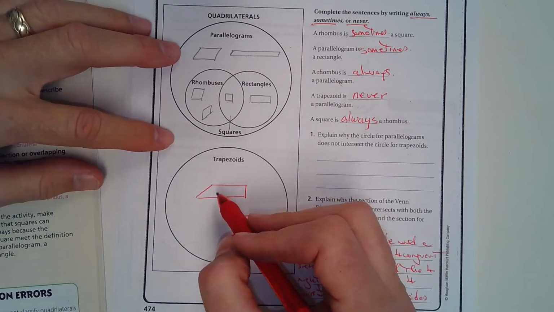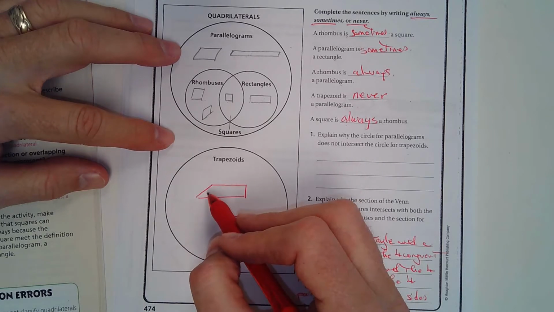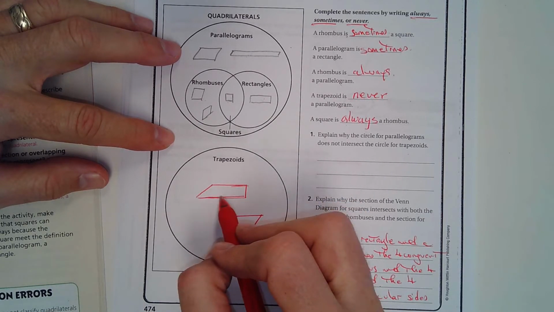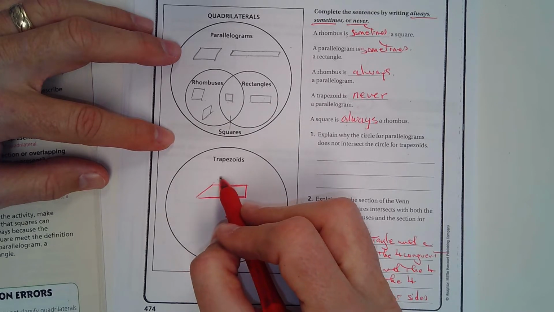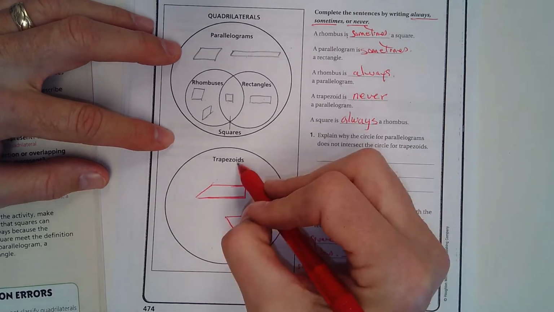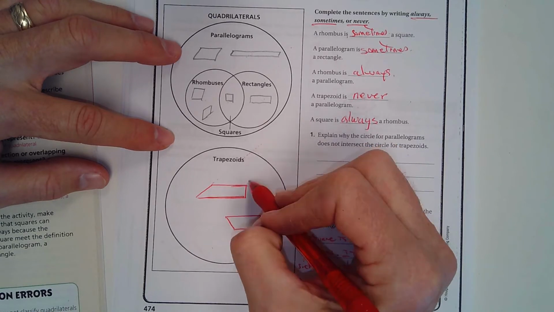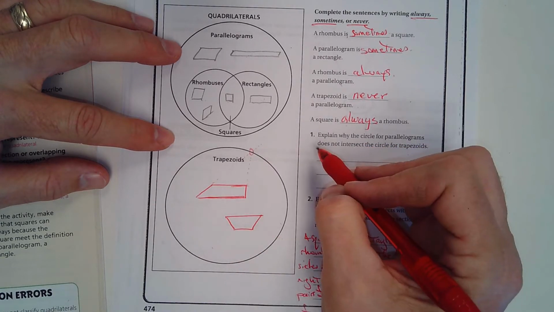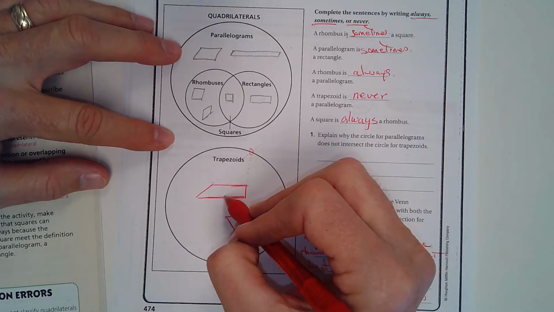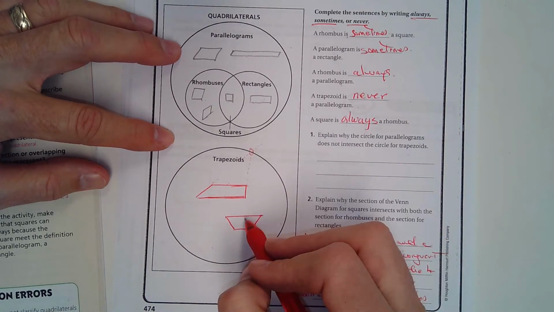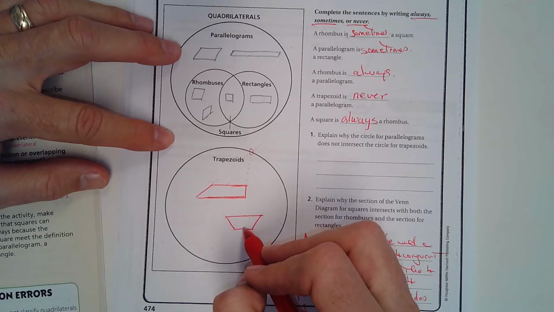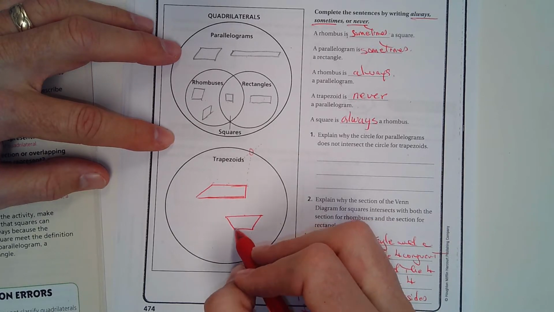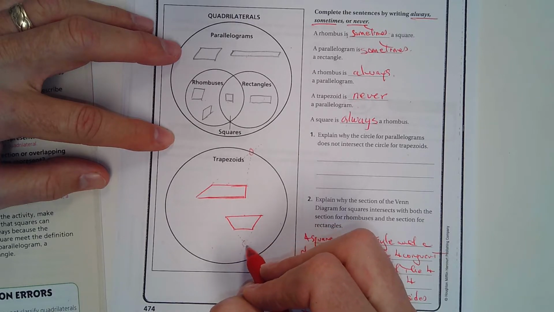So let me look down here. Here's two parallel lines. These two would obviously intersect. If we were to extend it, they would obviously intersect. And so there's only one pair of parallel sides. Same thing with this one. Here's the two parallel sides. These two, if you extend the lines, would intersect one another.